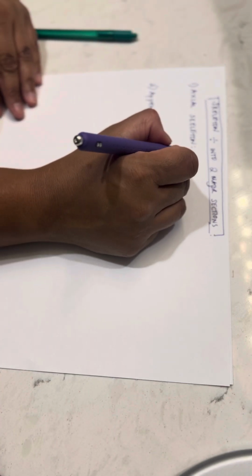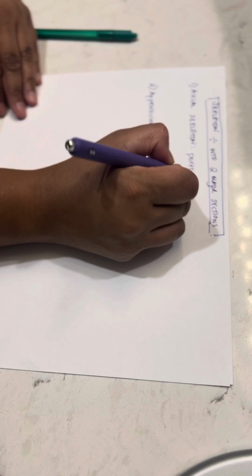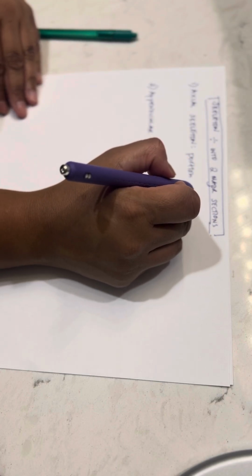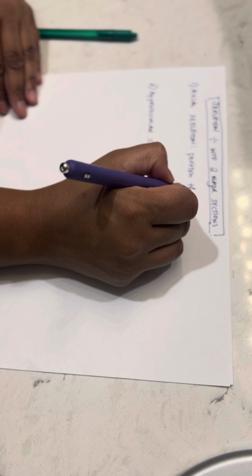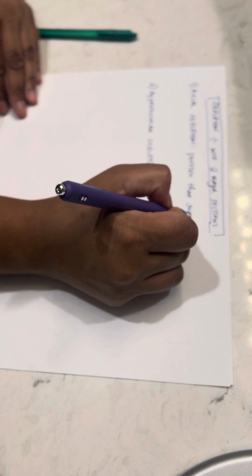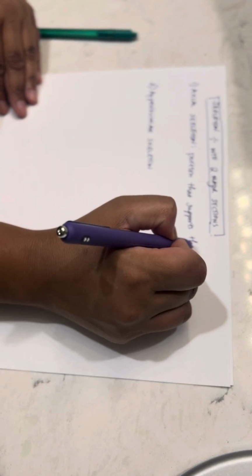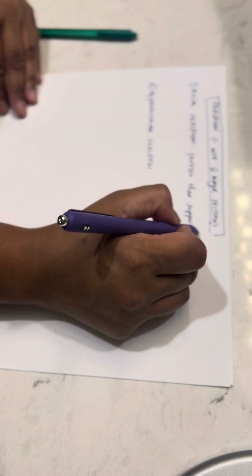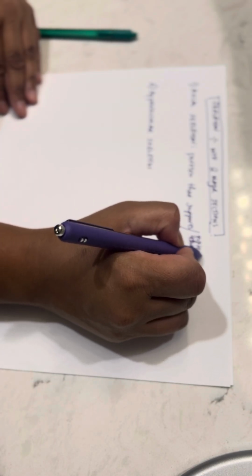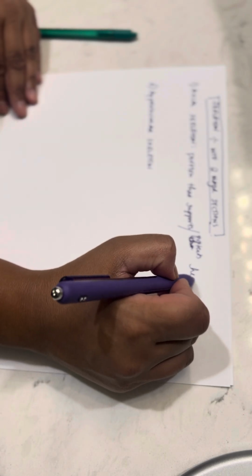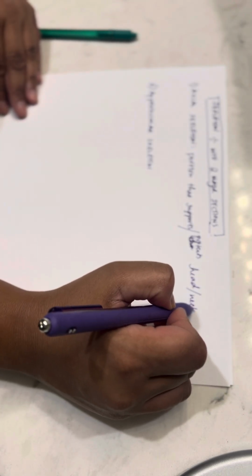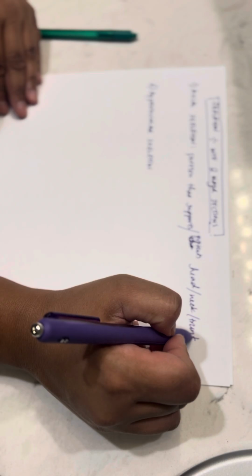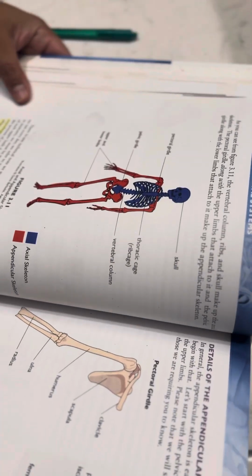Now, the axial skeleton is the portion that supports and protects the head, neck, and trunk.